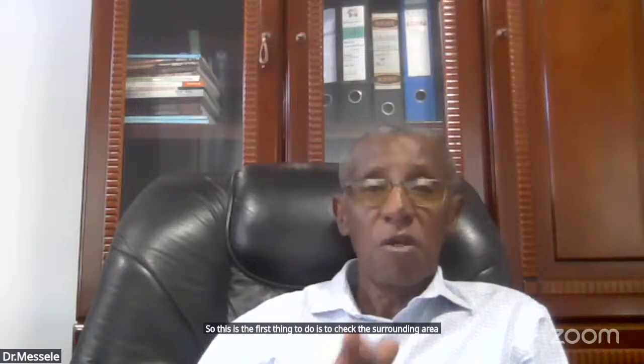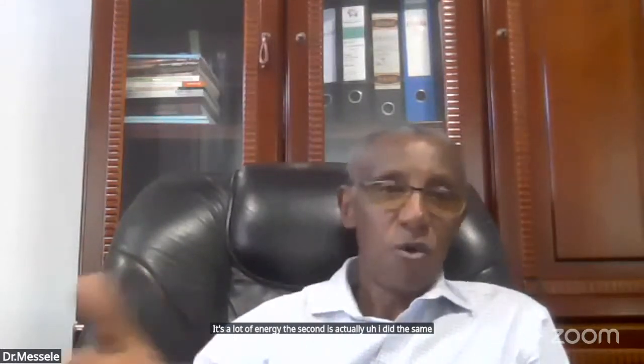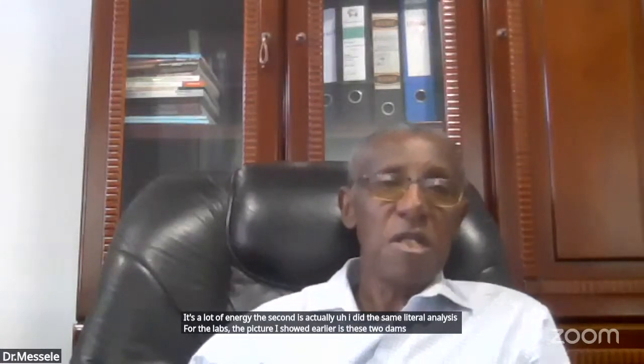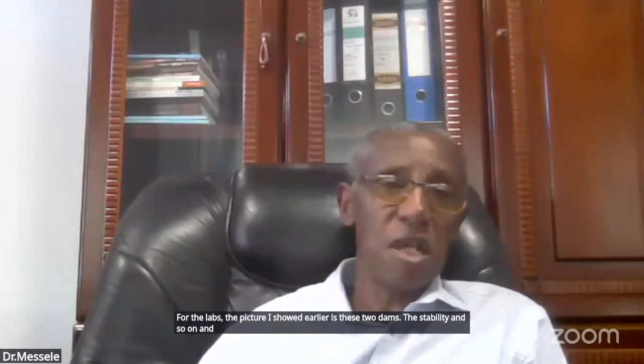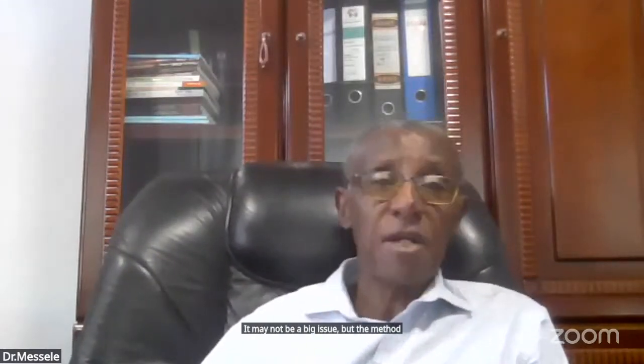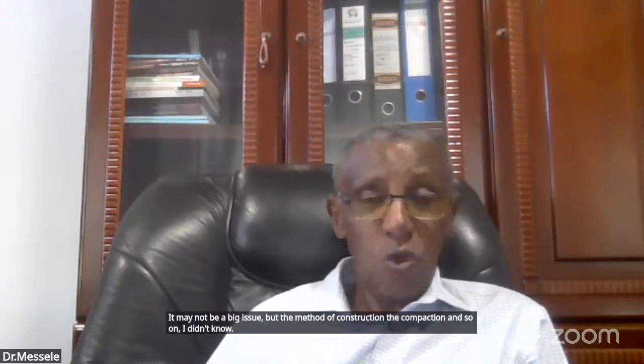So this is the first thing to do, to check the surrounding area for active faults, because no structure could be saved against a fault. It's a lot of energy. The second is, I did the stability analysis for the dams. The picture I showed earlier is these two dams. The stability and so on has been designed for 2G, 2 times gravity, may not be a big issue. But the method of construction, the compaction and so on, I didn't know. So it could be at risk.